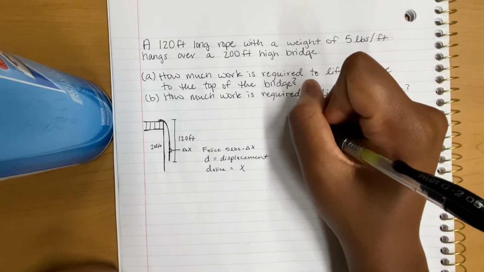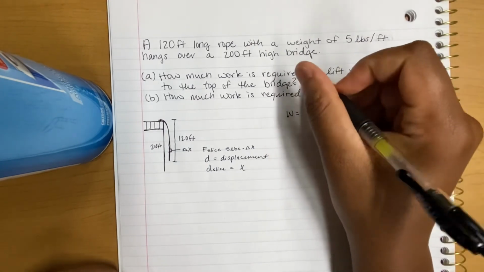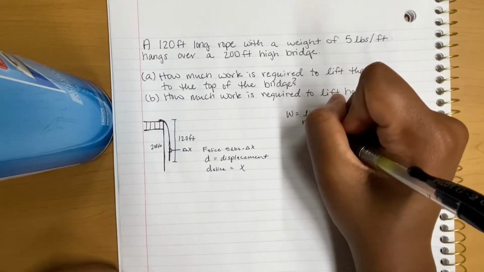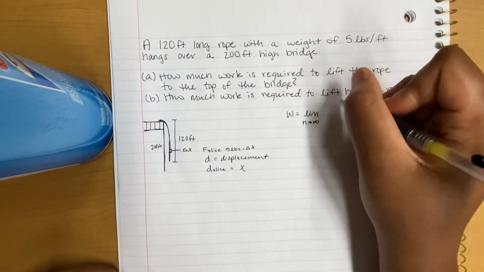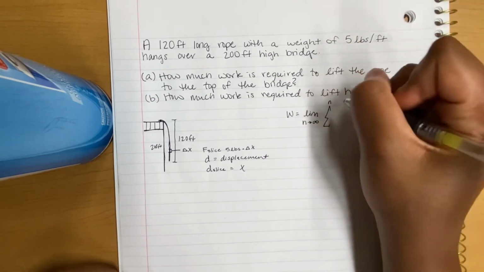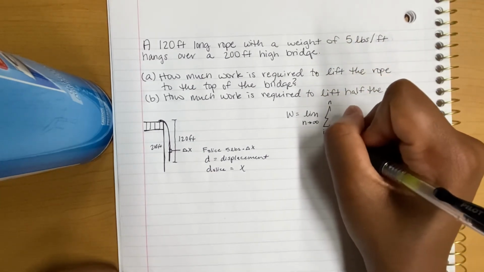And now we're just writing out how we can approximate the total work done in moving the object from A to B as the limit of this quantity as n approaches infinity.